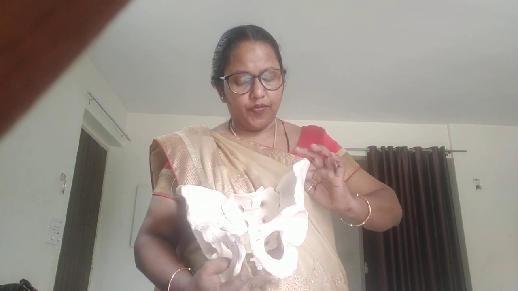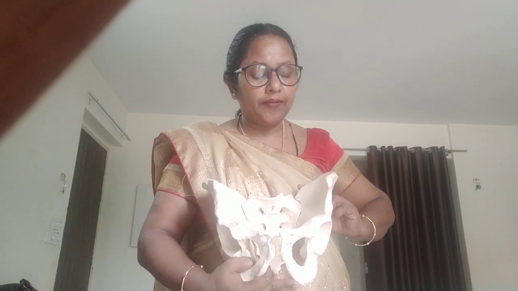There are two similar points at the other end of the iliac crest, namely the posterior superior iliac spine and the posterior inferior iliac spine. The concave anterior surface is known as the iliac fossa.